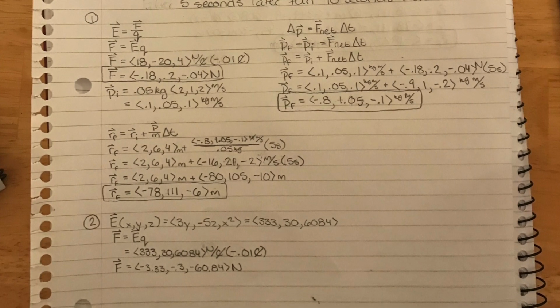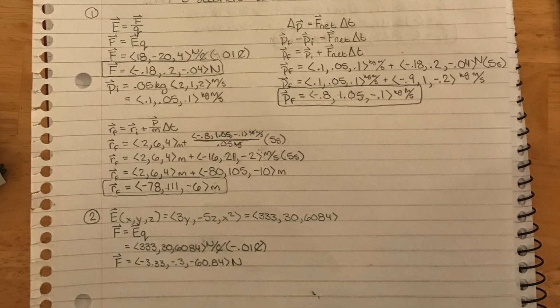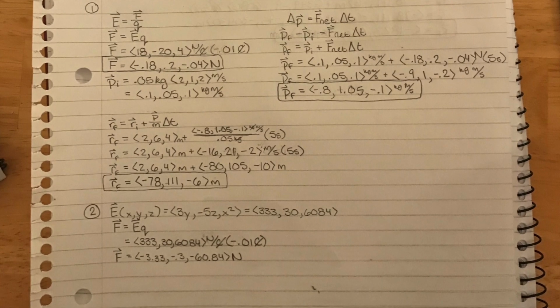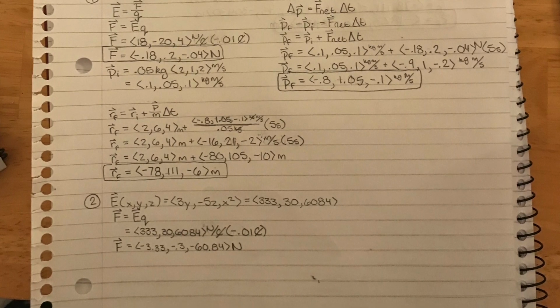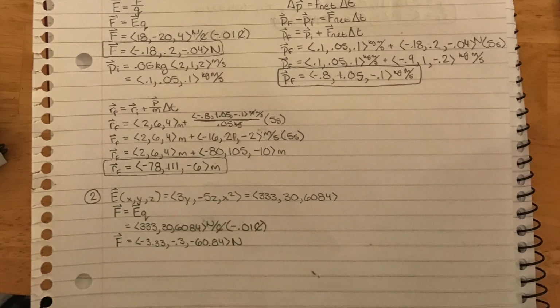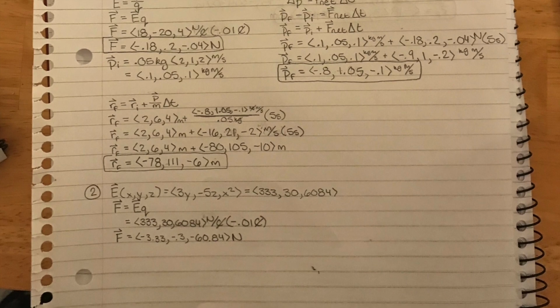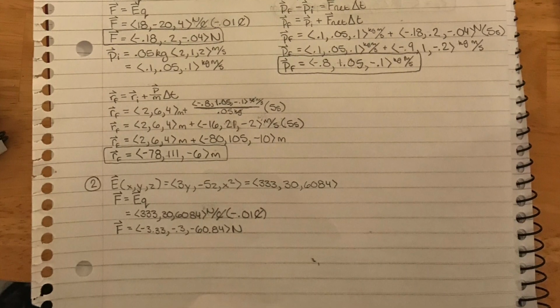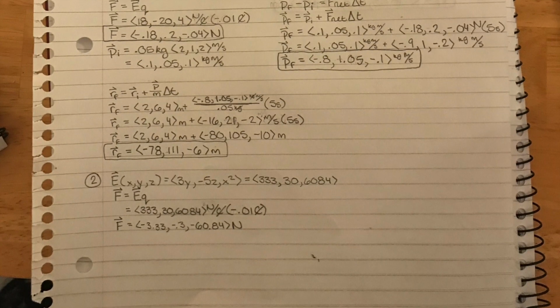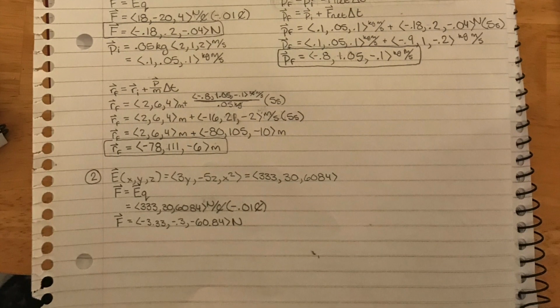First, we'll take the momentum and divide it by 0.05 kilograms, getting -16, 21, -2 meters per second. Then we'll multiply that by 5 seconds, which will get -80, 105, and -10 meters. Then we'll add the initial position to that, and we'll get -78, 111, and -6 meters.